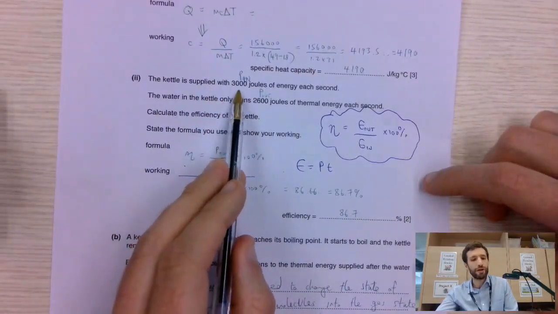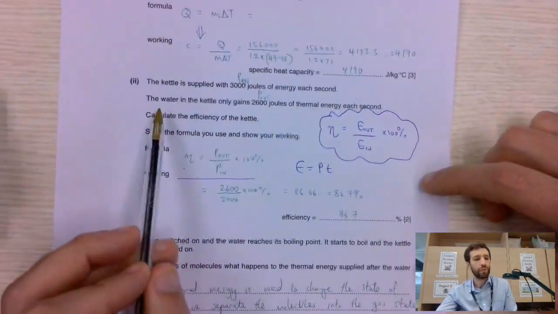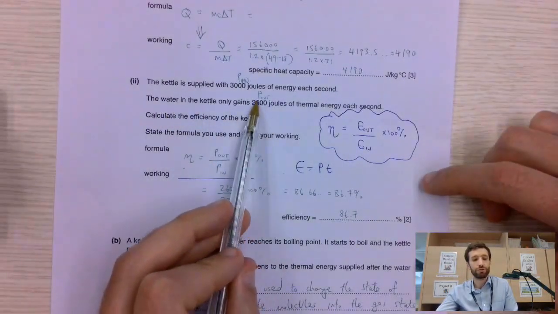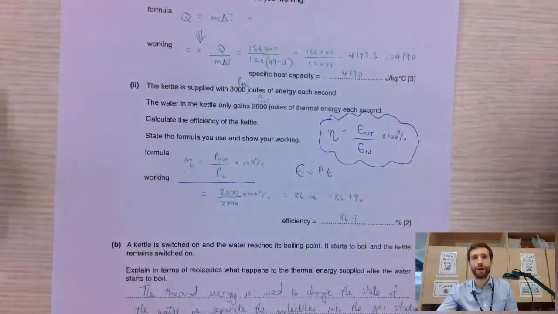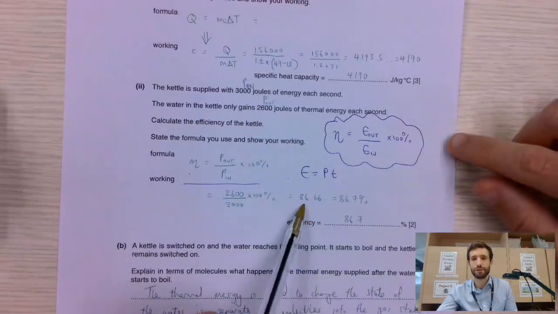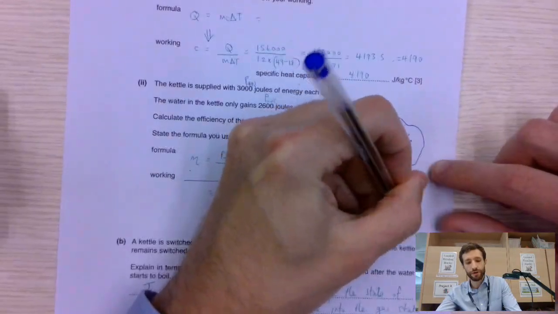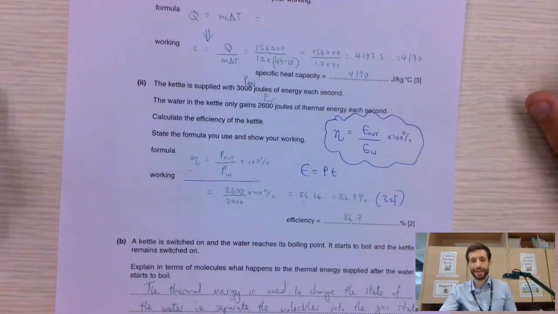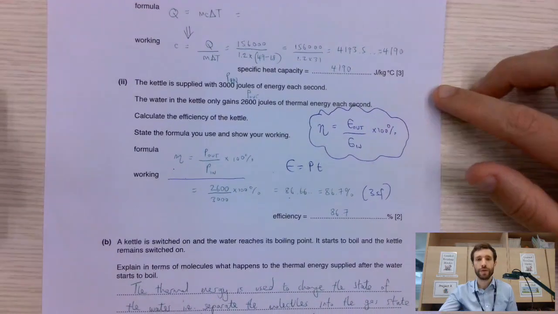In this case, we know the power. We know 300 joules of energy each second, that's why it's a power. We know 2,600 joules each second. So we're doing 2,600 divided by 3,000, multiplied by 100. Smash it in your calculator, you get 86.66%. Remember, we always want 3 significant figures, so 86.7%. That means my kettle is quite efficient, a very efficient process.